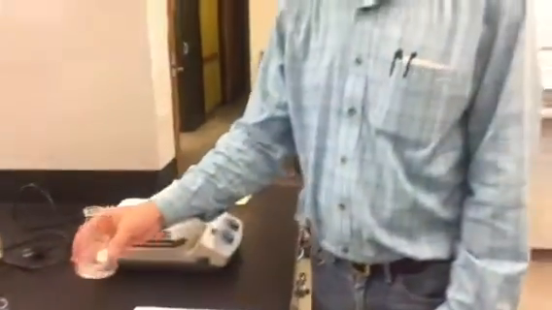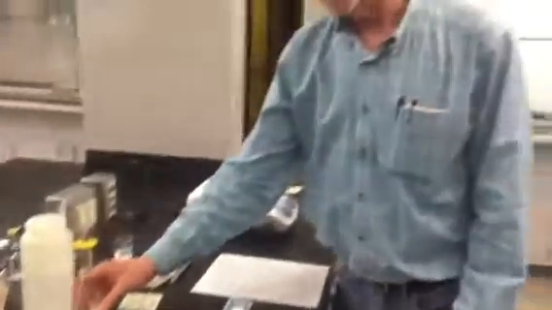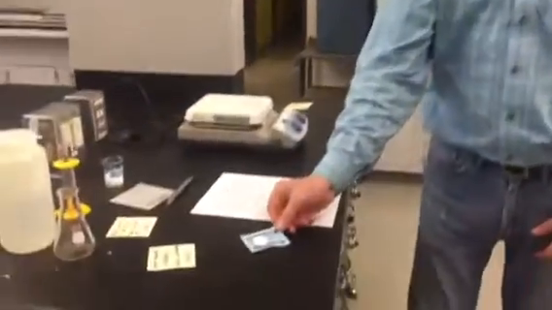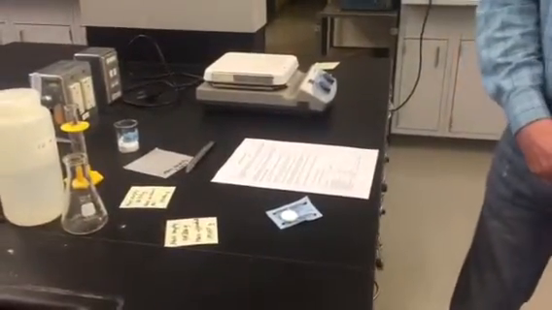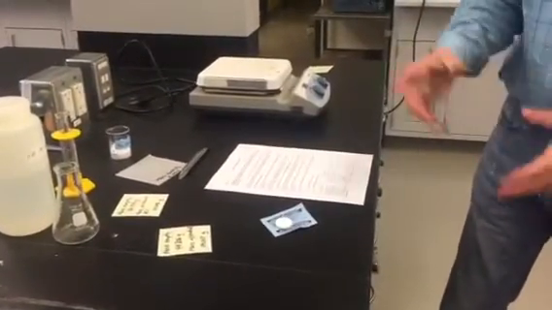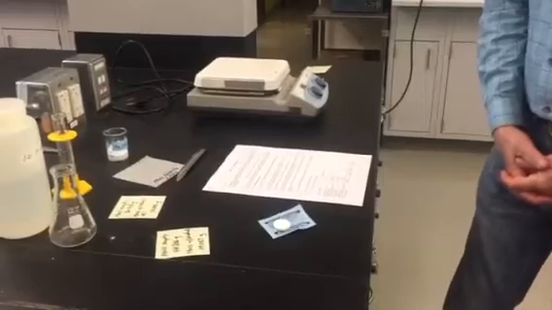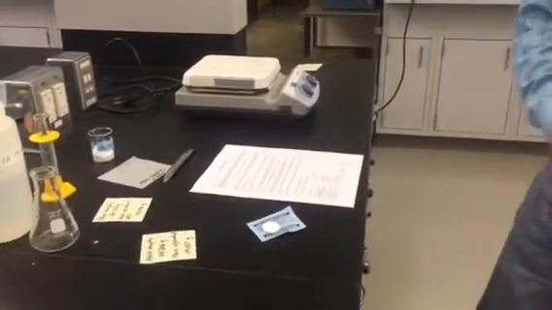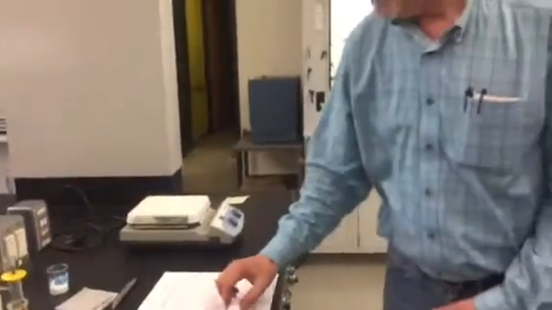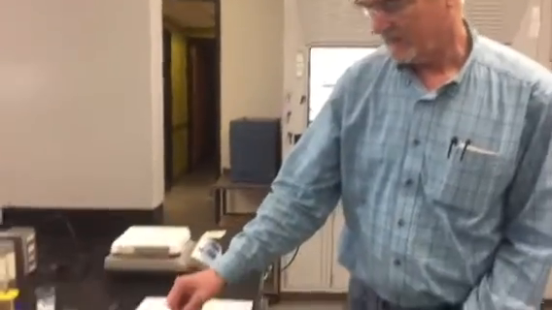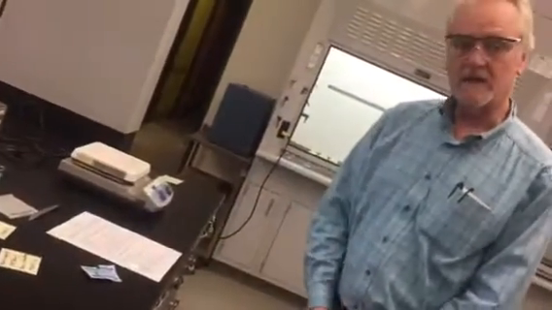This reaction mixture can go down the drain because it is completely harmless, and then you'll do the exact same procedure again, only in this instance you'll use one of the commercial antacid tablets that we have, and repeat this exact procedure to figure out again whether or not the amount of active ingredient in the antacid, which is listed on the label, is verified by the experiment.